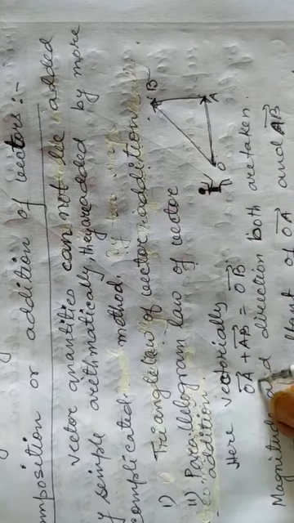Here suppose this OA is one vector and AB is another vector. Suppose one person goes from O to A, and then from here he turns and goes from A to B. Then his displacement will be equal to OB. So this OB is called the displacement vector. Here by the vector method, OA vector plus AB vector will give OB vector. This OB vector is the resultant vector.